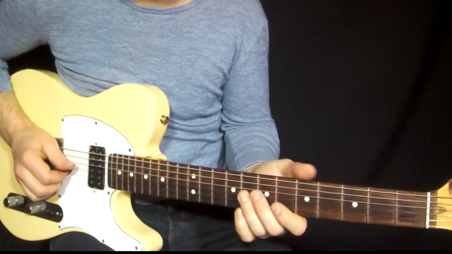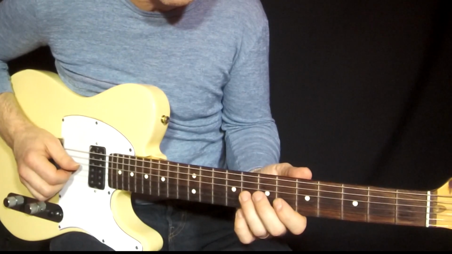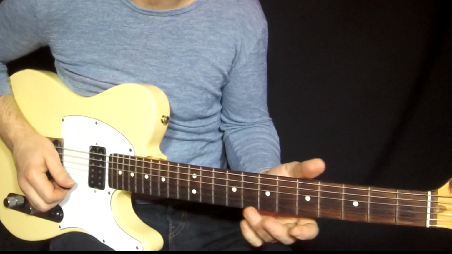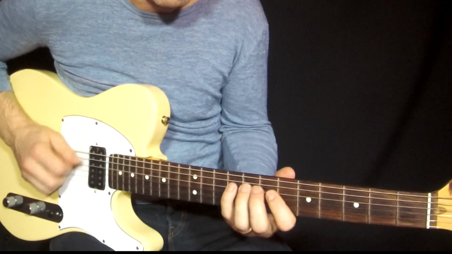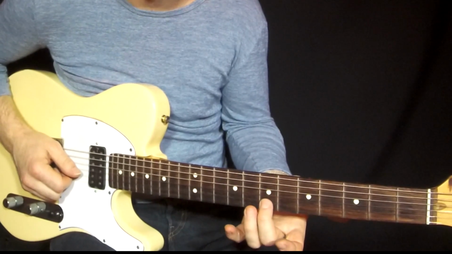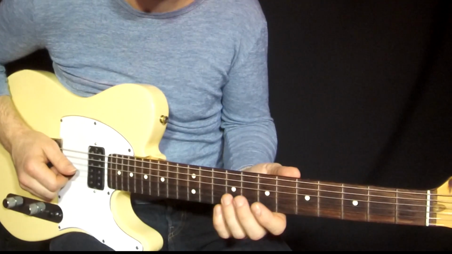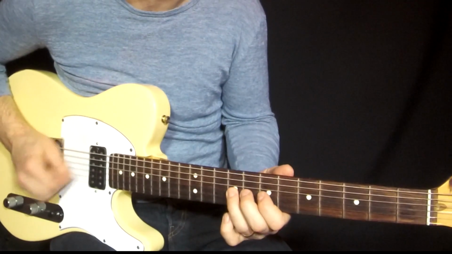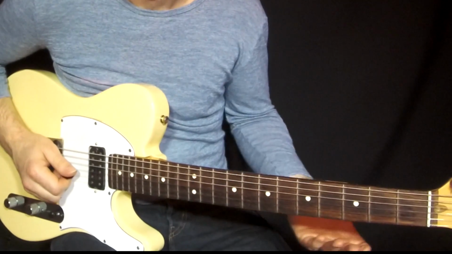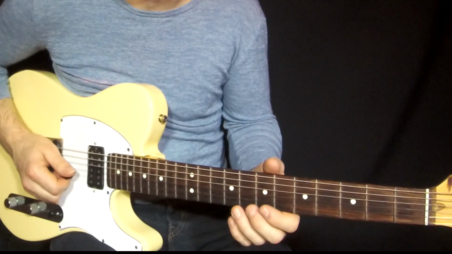And when I change key, I keep the rhythmic ID, but I change the tones so it fits the key that I'm coming to. The G flat major, okay? And then it's D major, I keep the rhythmic ID, but I did a little twist on it. And then back to G flat.